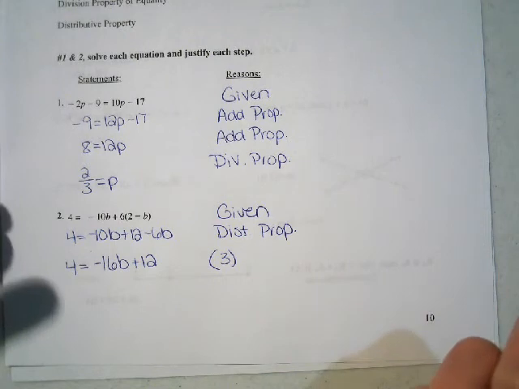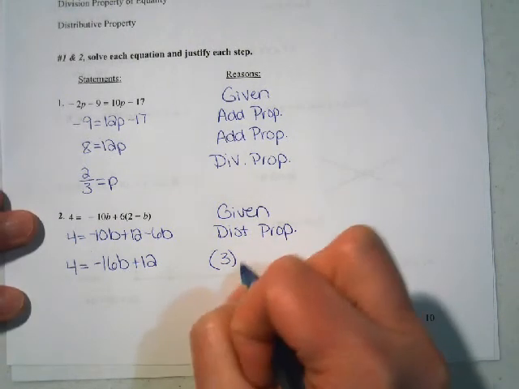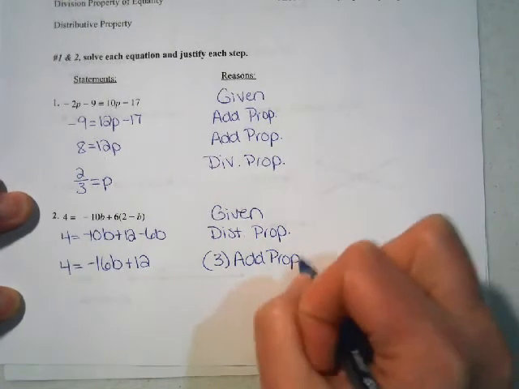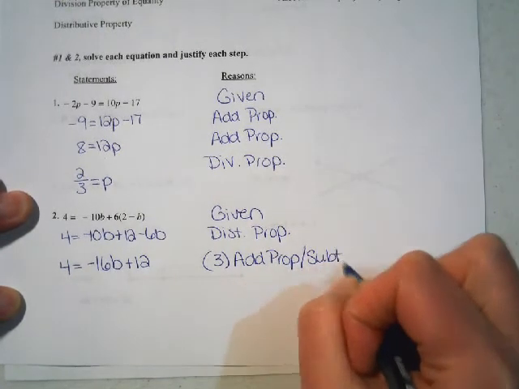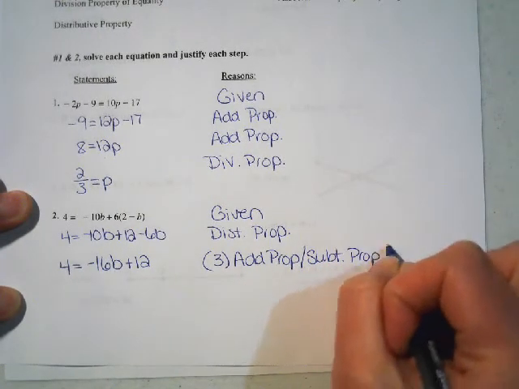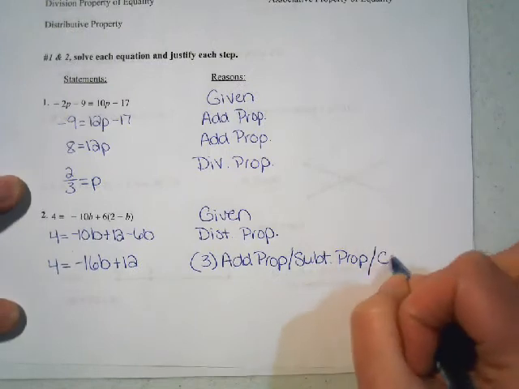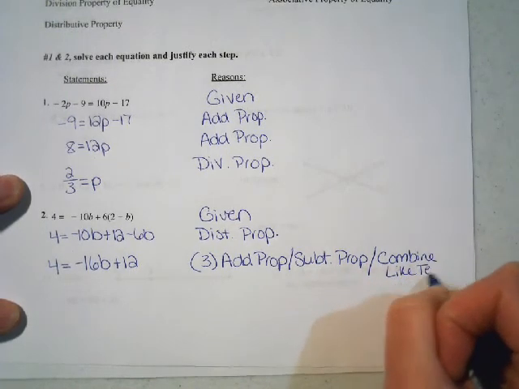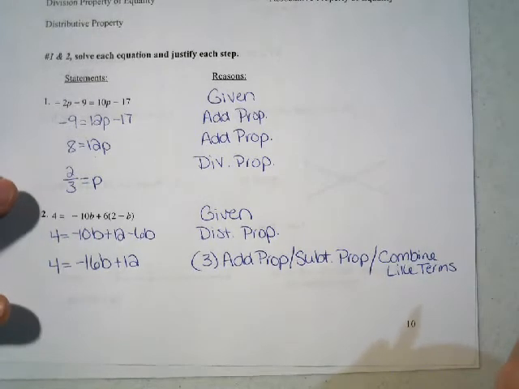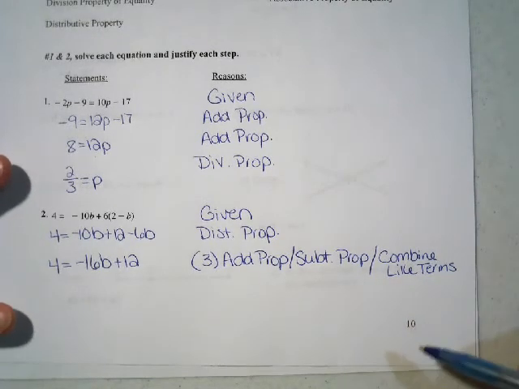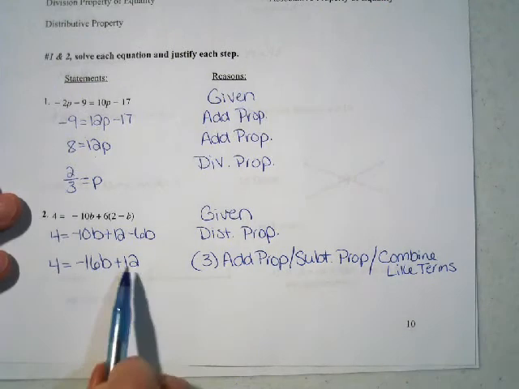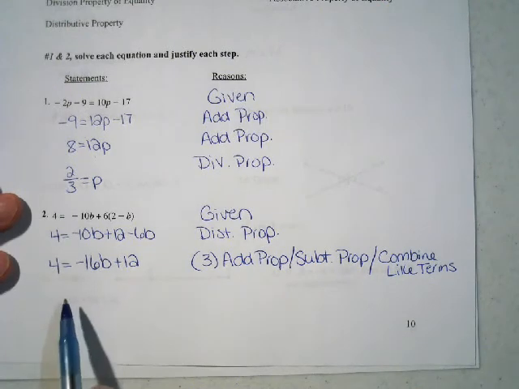Again, they're not going to list all of them as choices if it wasn't a multiple choice answer. So if it was me, I would say the addition property. But again, some of you might say subtraction property. And I've even seen some people say combine like terms. Even though that's not really a true property, I've often seen people write it. So it's up to you how you want to write that one.